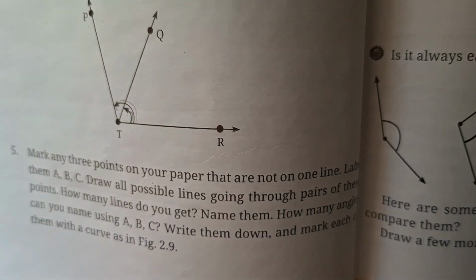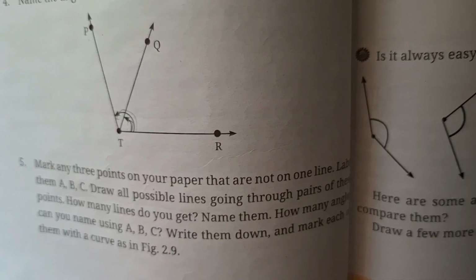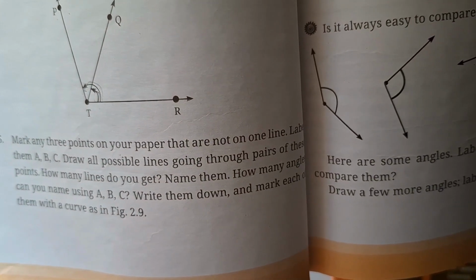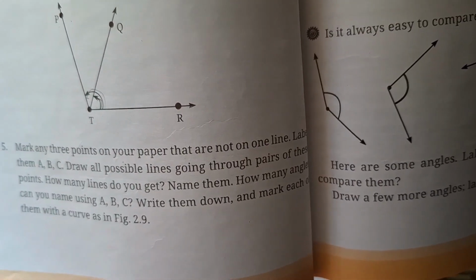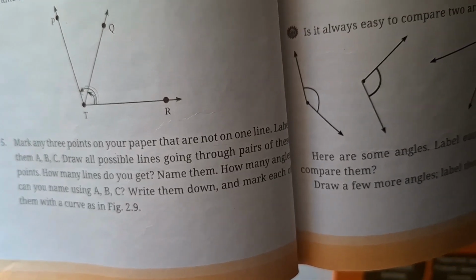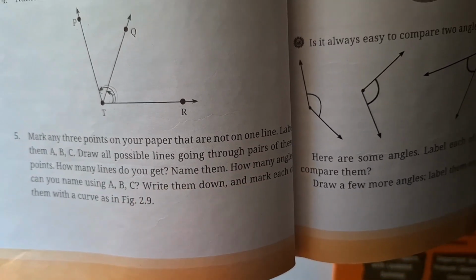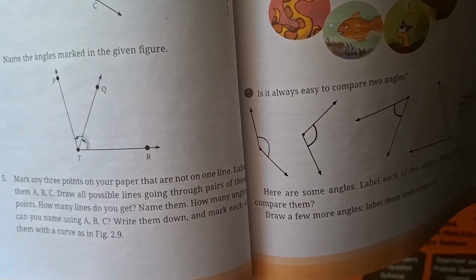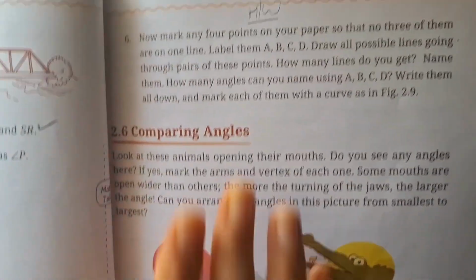This question 5 says if you mark any 3 points, how many possible lines can you form? Name those lines and write them down. I have talked about it in the previous video, that if you mark 2 points, you can always draw a unique line. But if you mark 3 points, then it is not always possible to draw a unique line. So this is about it, and this is homework for you.